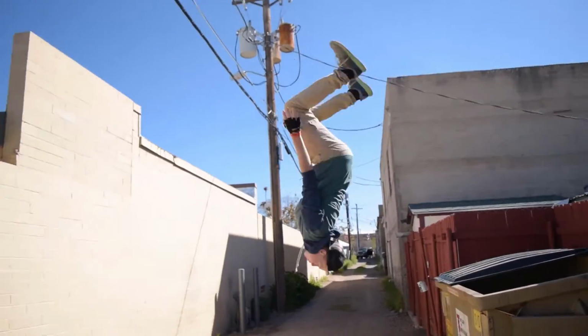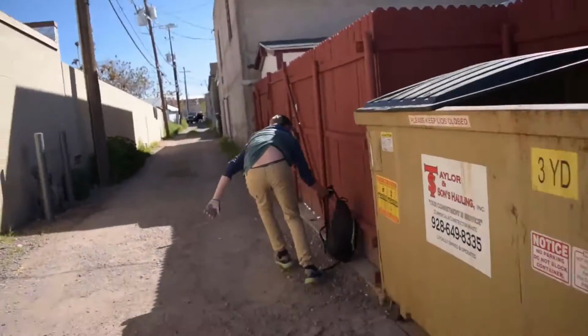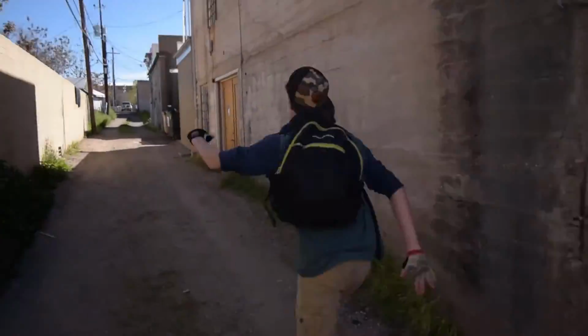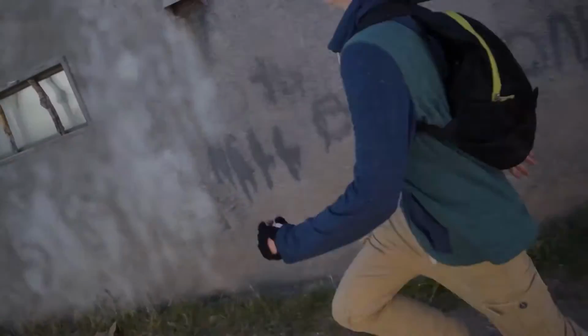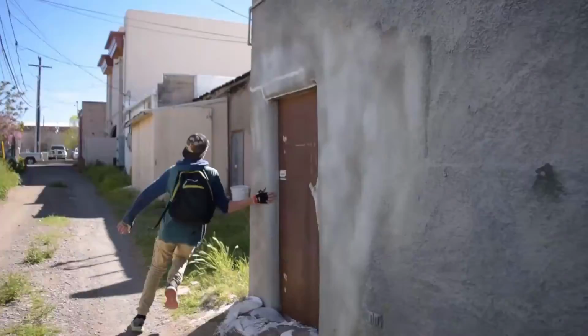Returning to my original shot, this was filmed at a local park, but let's move it to an alleyway, or in this case, behind a bunch of stores. Looks a lot more like a chase scene now, doesn't it?